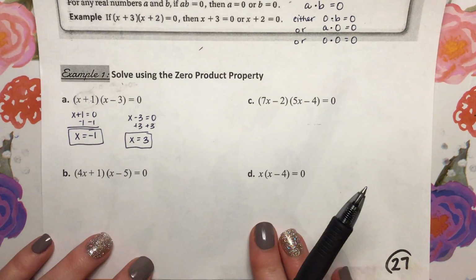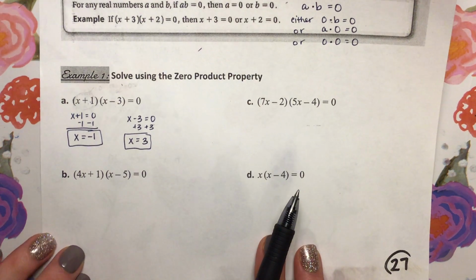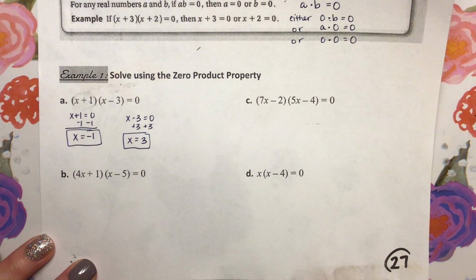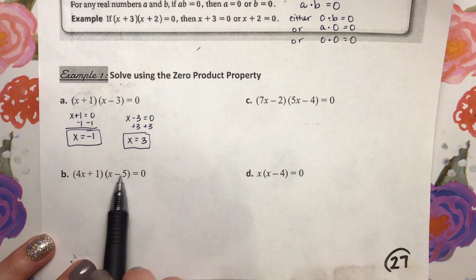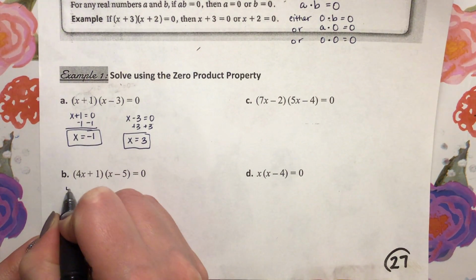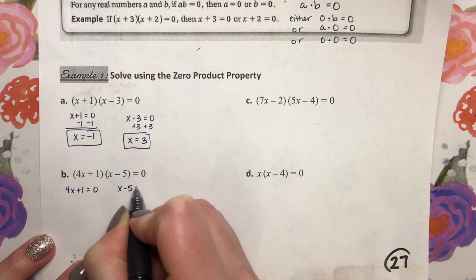Let's do another one. Example B says 4x plus 1 in parentheses and then times x minus 5 in parentheses. One of those sets of parentheses, at least one of them must equal 0 for them to multiply to 0. So I'm going to set them both equal to that. 4x plus 1 is equal to 0, and x minus 5 is equal to 0.